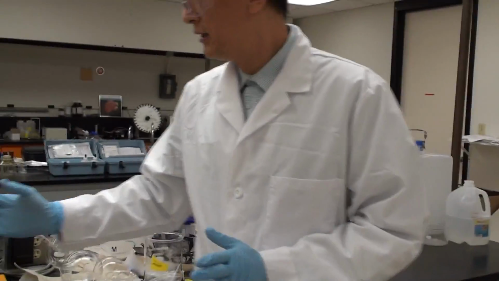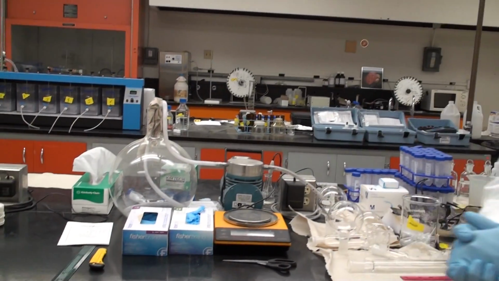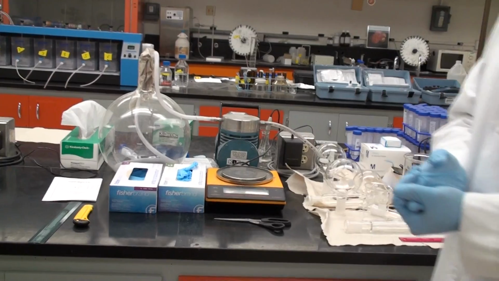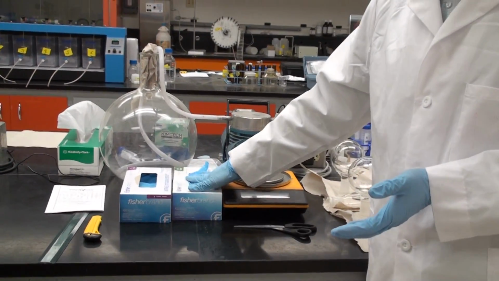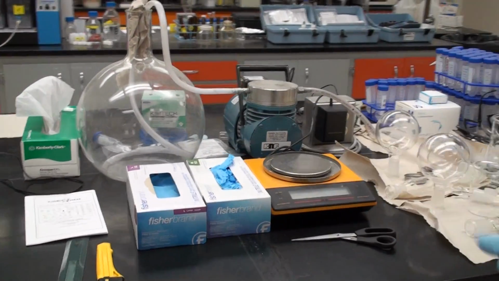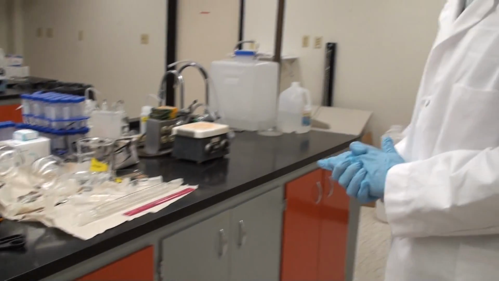On this table we have goggles and gloves in different sizes. Normally we use a large size, but some students have smaller hands, so medium size gloves are available for students to use.